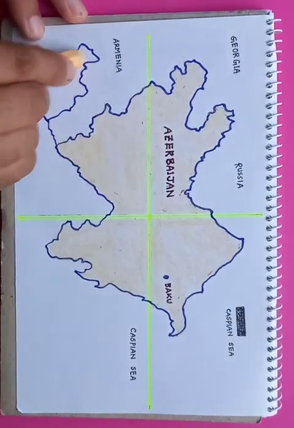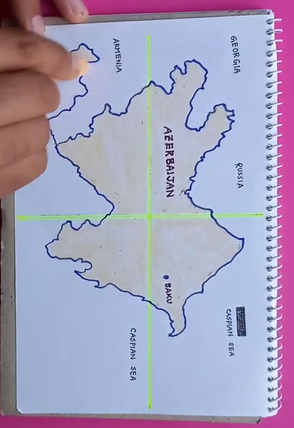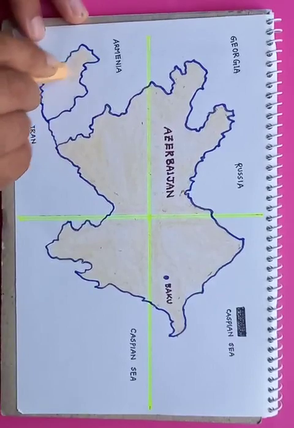All right, now I'm going to color the other separate piece.